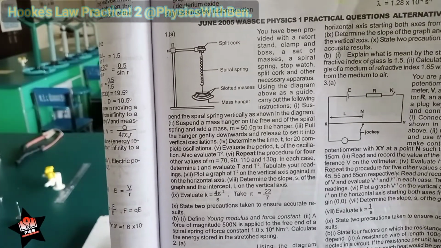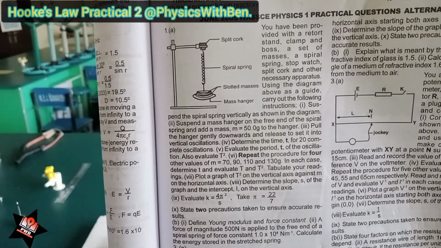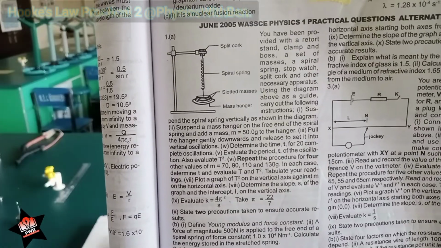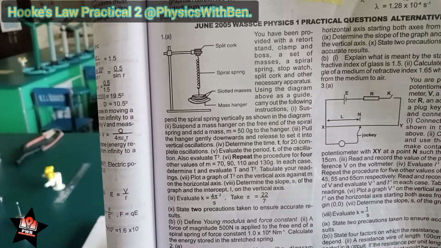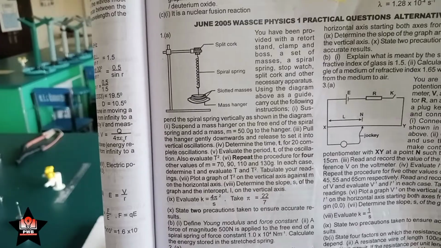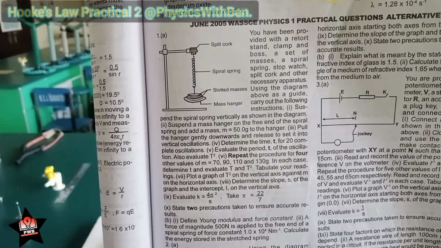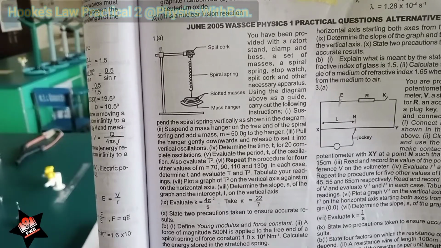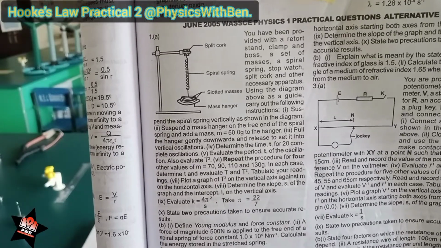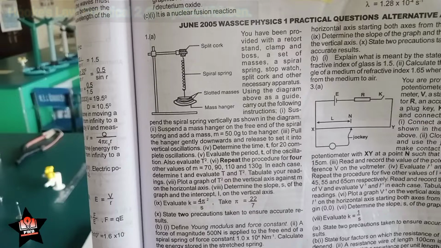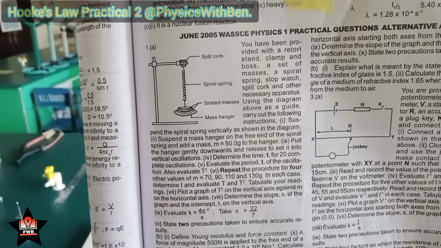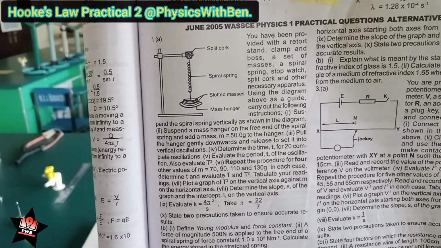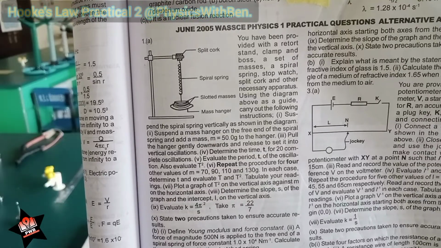So you may love to screenshot, or let me read. You have been provided with a retort stand, clamp and bars, a set of masses, a spiral spring, stopwatch, split cork, and other necessary apparatus. Using the diagram above as a guide, carry out the following instructions.